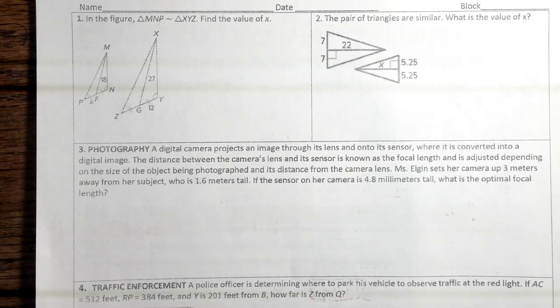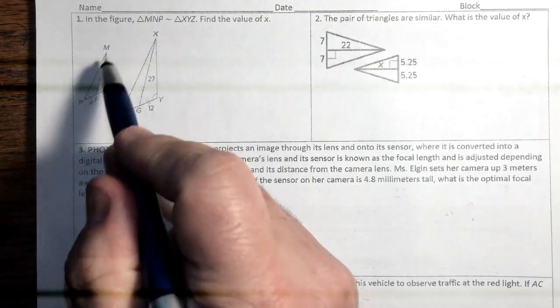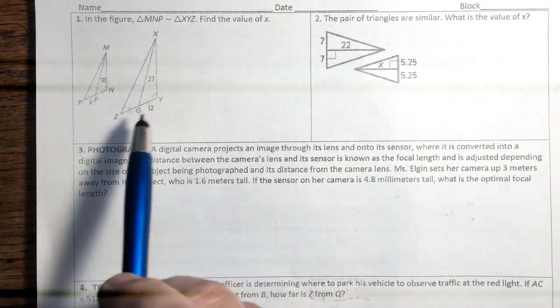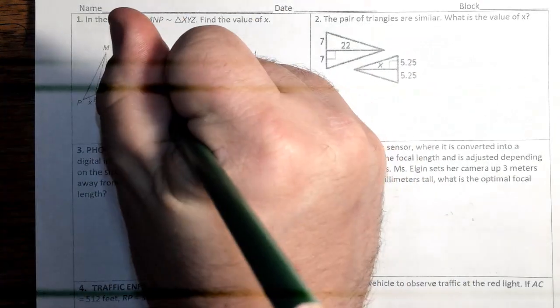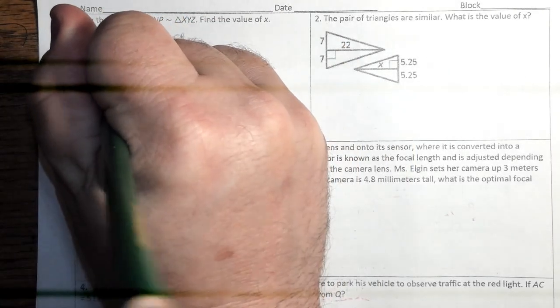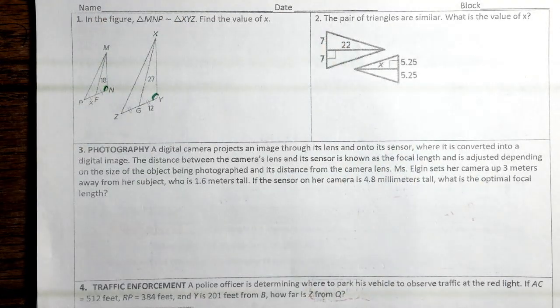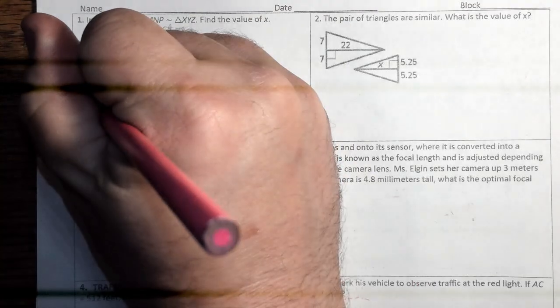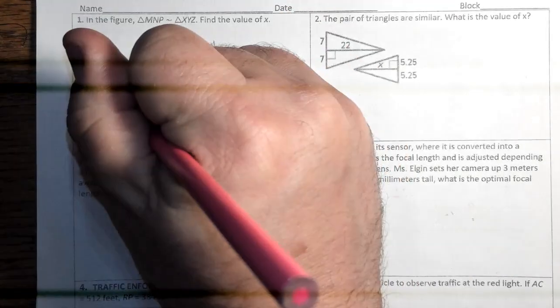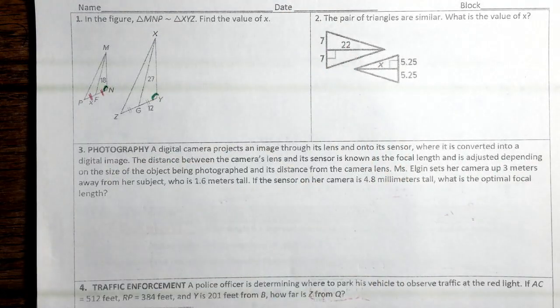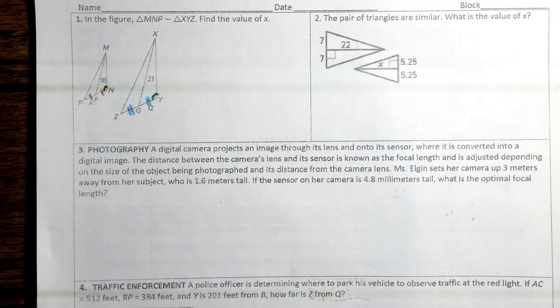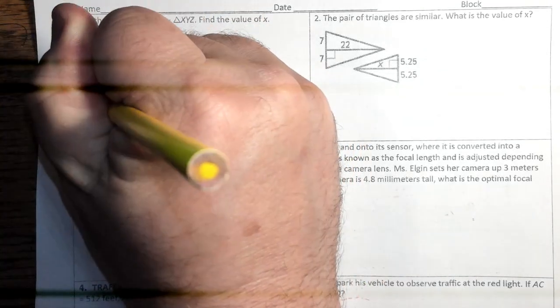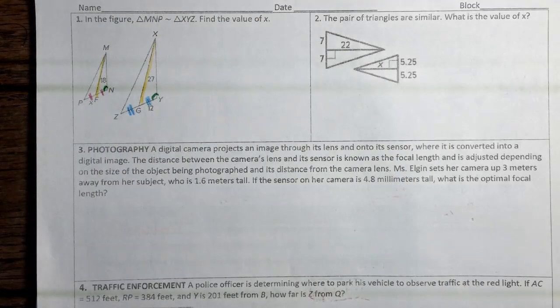In the figure, triangle MNP is similar to XYZ. Find the value of X. So let's draw in some of this stuff here. We've got an angle, these two are congruent, and this is a median. So those two are congruent, it splits that side. And what else do we have here? I'm just going to do the one in the middle, because those are where those numbers are associated.